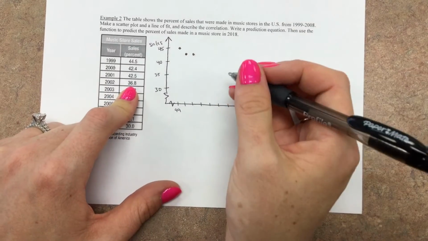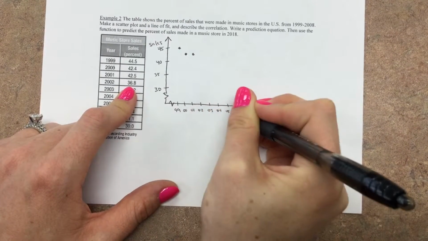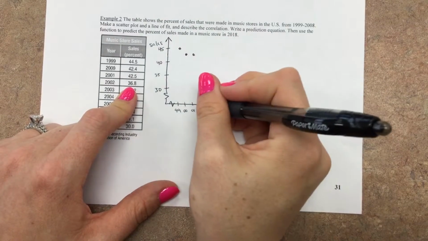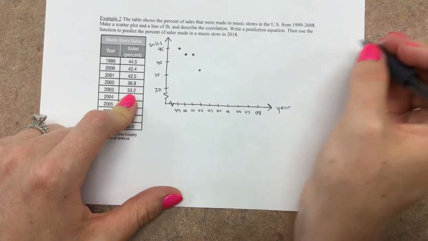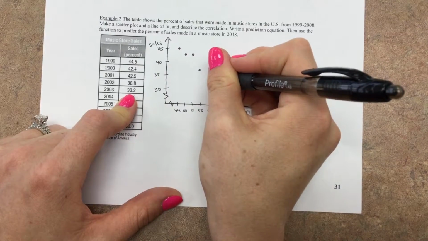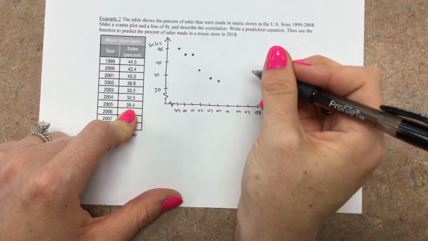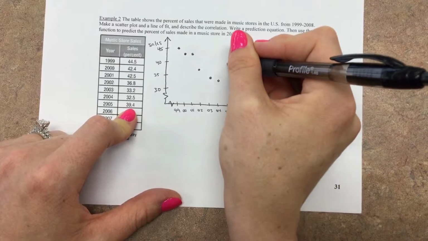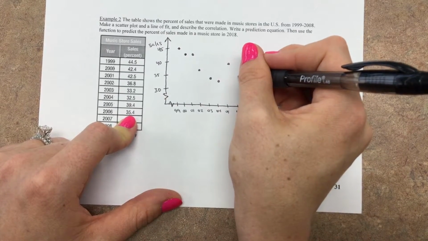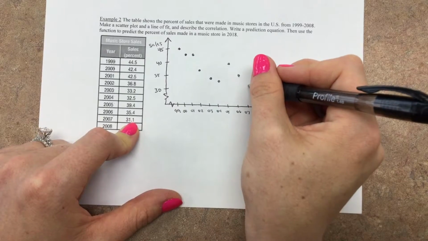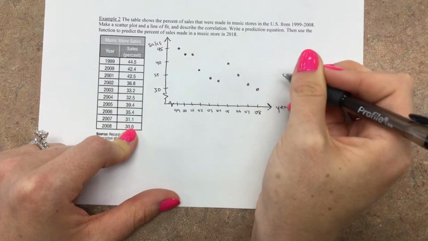Then 36.8 for the next year. I'm just going to put those all on there. Okay. So then in 2002, we've got 36.8. Should be right around there. A lot of these are just approximating. 33.2, so that's right here, a little bit closer to 35 than 30. 32.5 would be just halfway in between. 39.4, we had a little bit of a spike there, so that would be almost up to the 40 again. 2006, 35.4, just above the 35. 2007 is 31.1, a little bit above the 30. And then 2008 is right exactly at 30, so right about there.